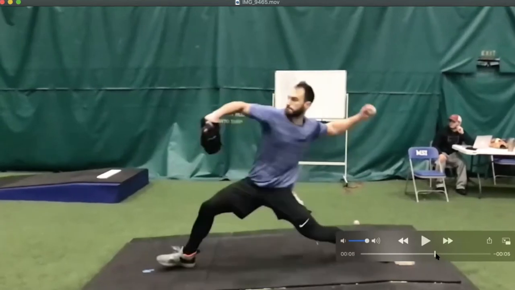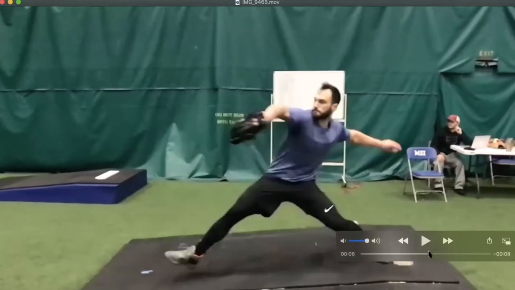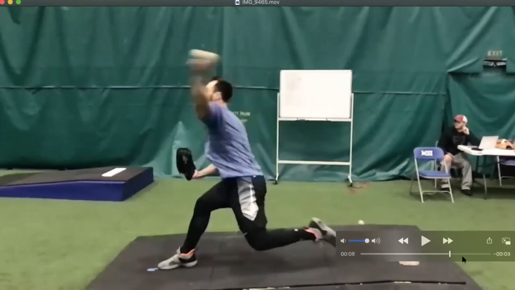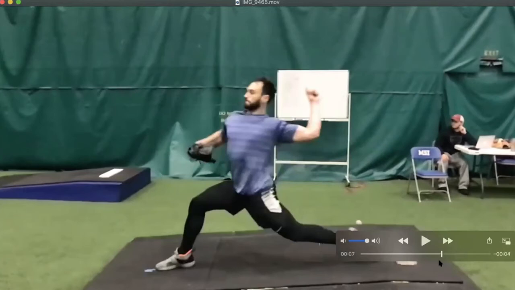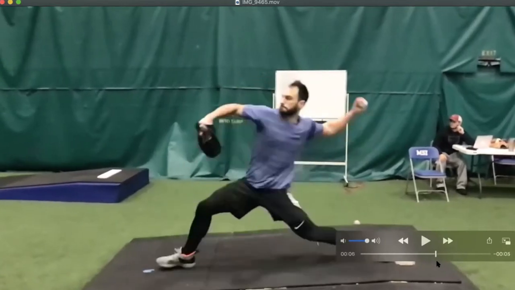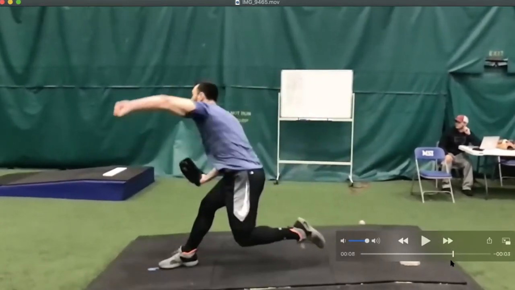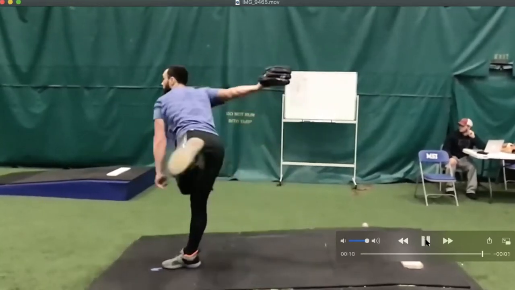What you will see once his foot's down, arm's in a good spot here, his front side, his glove side is ready to pull. Okay, it's ready to really initiate that rotation. As he's coming through, right, arm lays back, releases, finishes up.